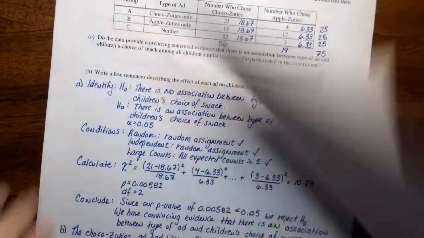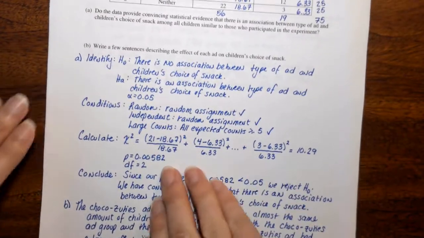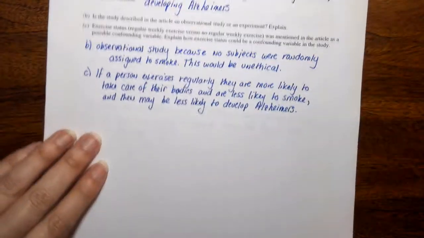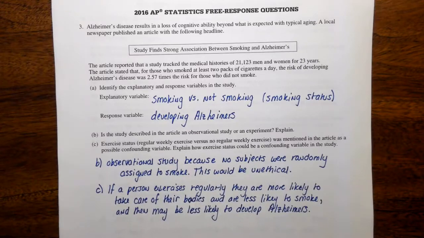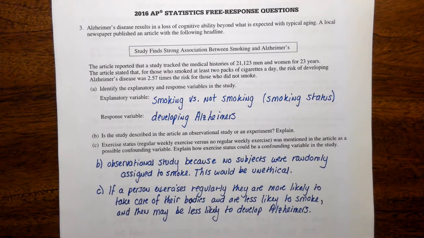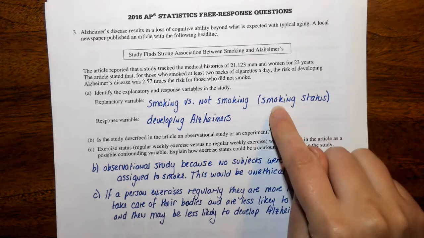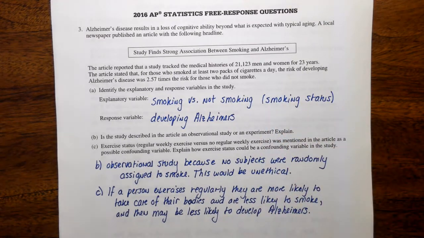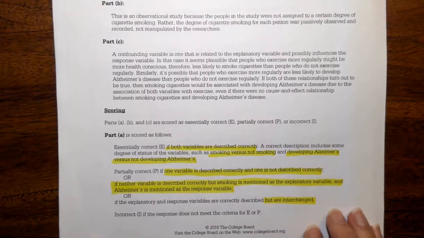Okay, question 2. We're not doing question 2 because it's chi-squared. Okay. Question 3. Oh man, we're going to speed through this. Okay. So, pretty sure I got a P on this. After I was highlighting this earlier, I was like, oh crap.